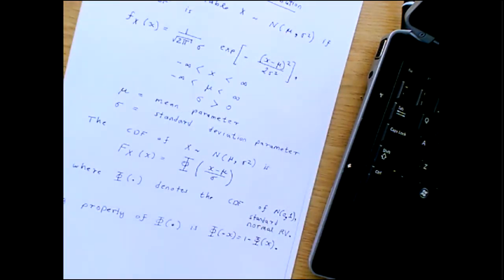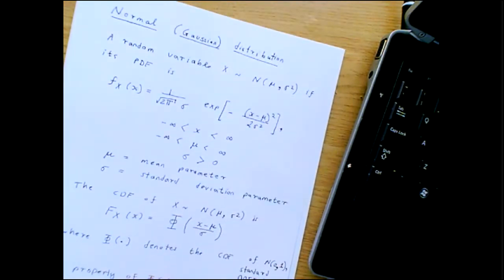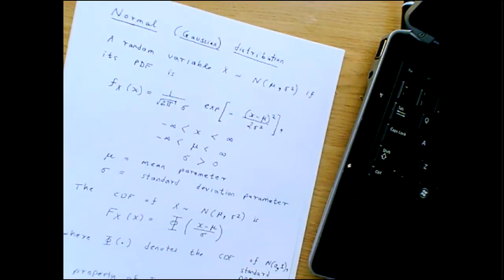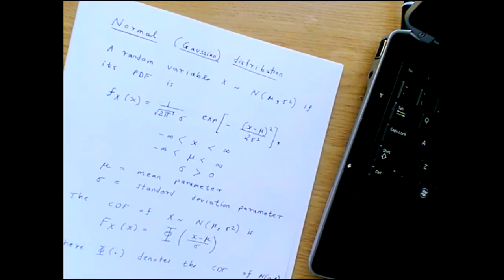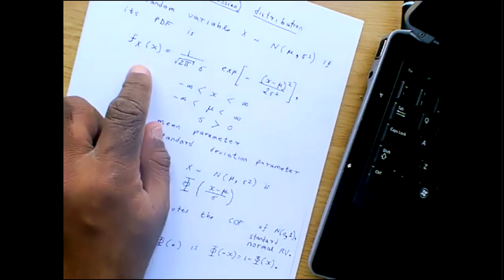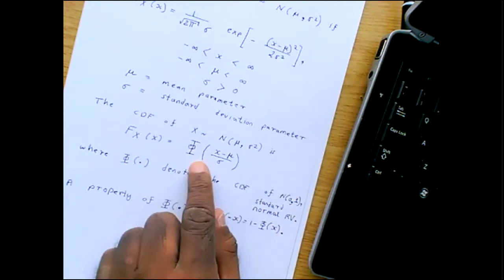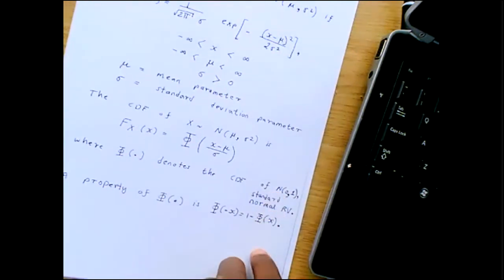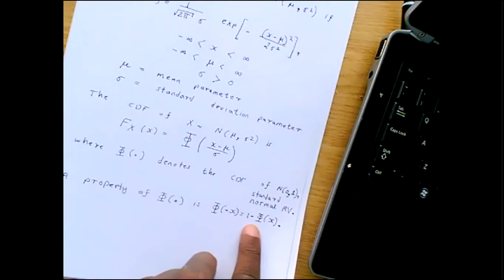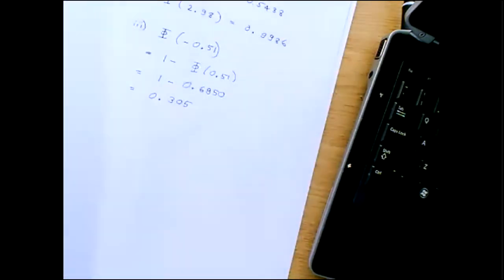All right, the next chapter is on normal distribution. It's also known as the Gaussian distribution. You might have covered this in probability 1. This is the density of the normal. This is the CDF of the normal, where phi denotes the CDF of N(0,1), right? And this is a property of a CDF.